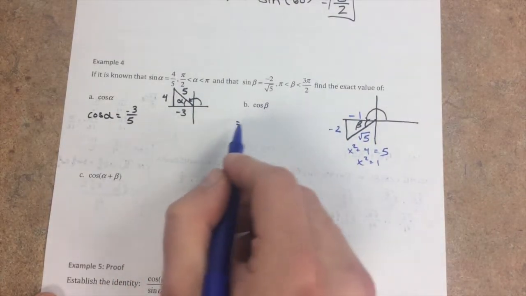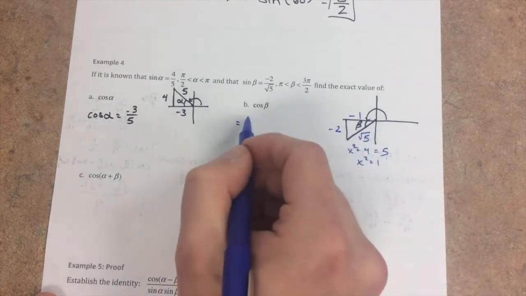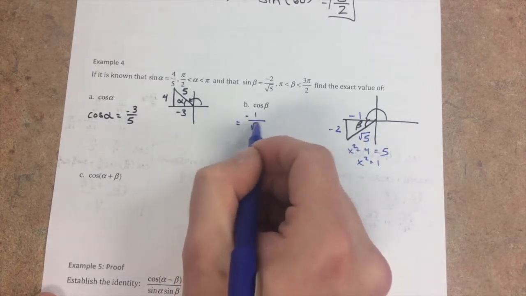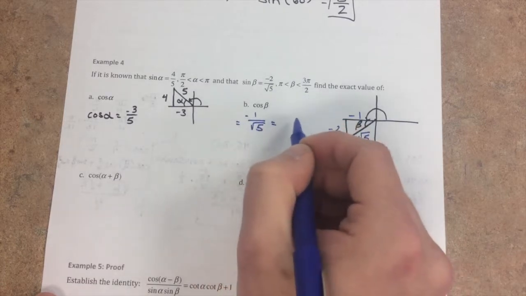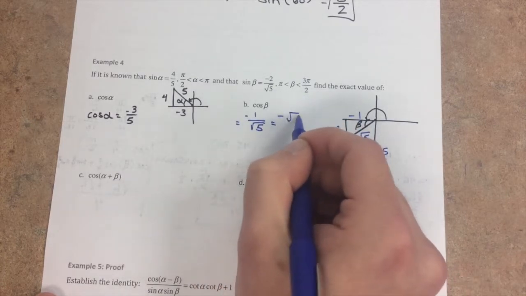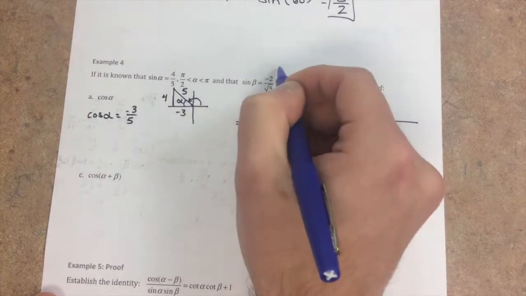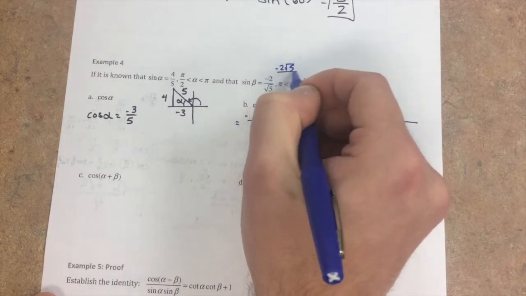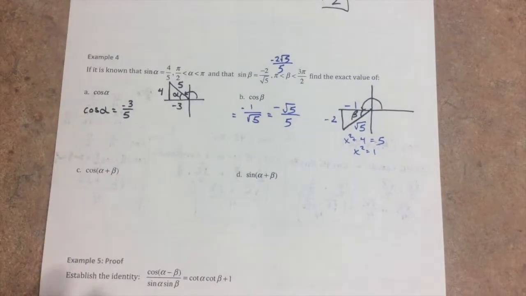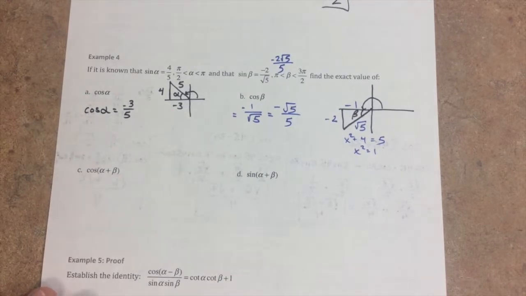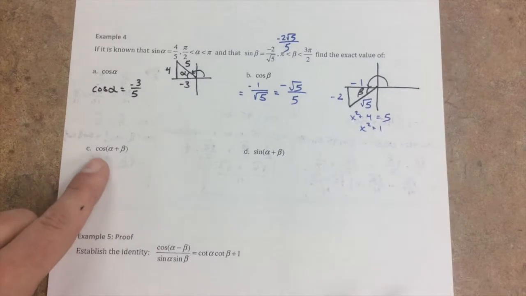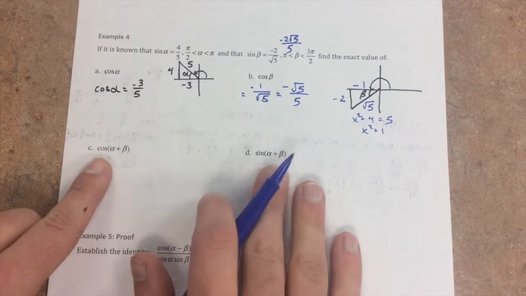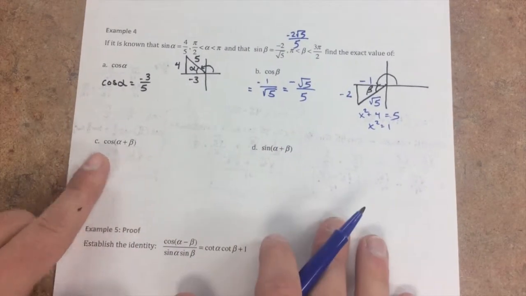So cosine beta is adjacent over hypotenuse, -1 over the square root of 5, or just to clean it up, this is -√5 over 5. Just to clean this one up, it's -2 root 5 over 5. Okay, why do we do all of this? These are the first 2 parts. It will help us for cosine of the sum and the sine of the sum.